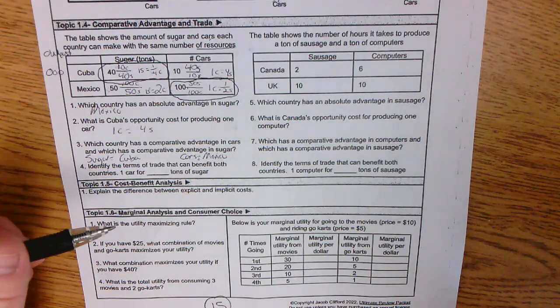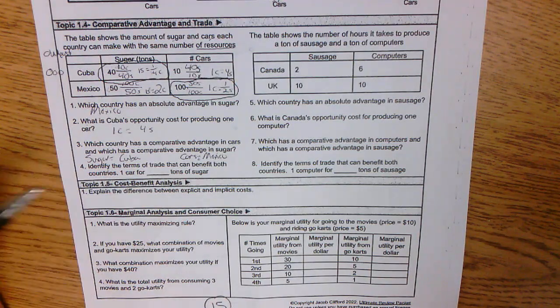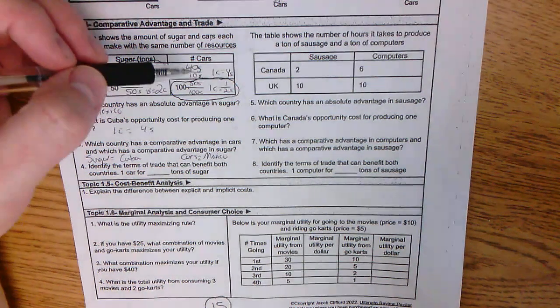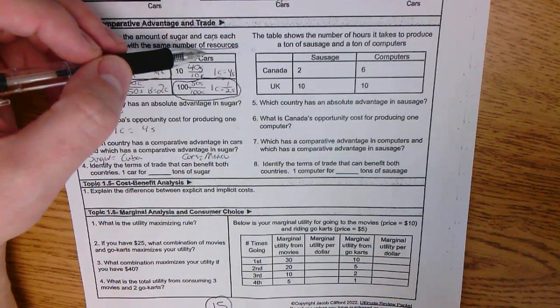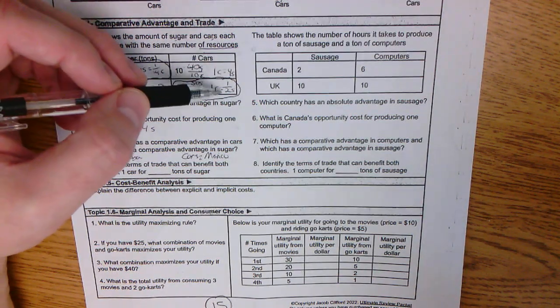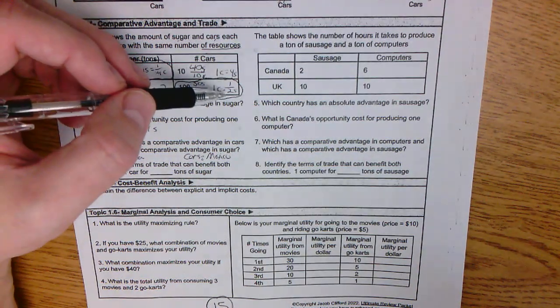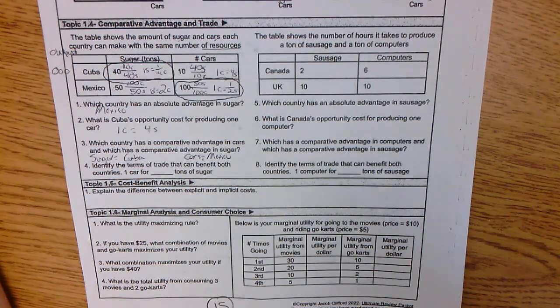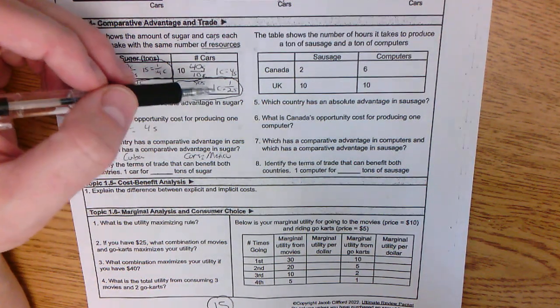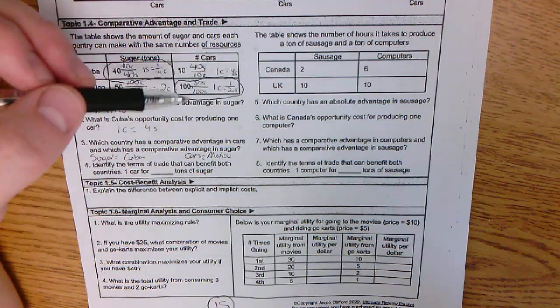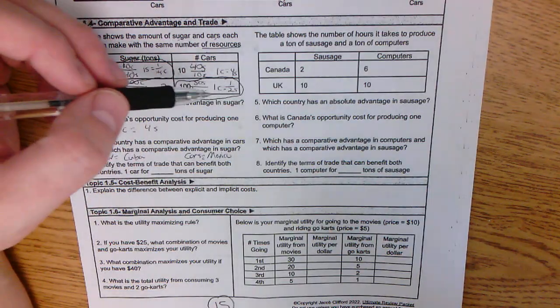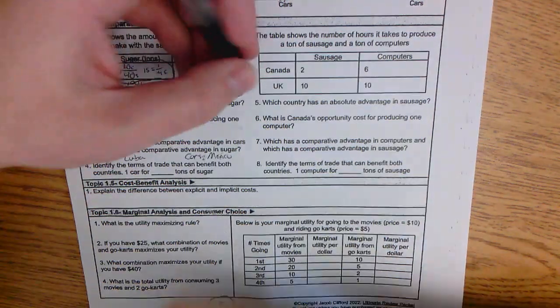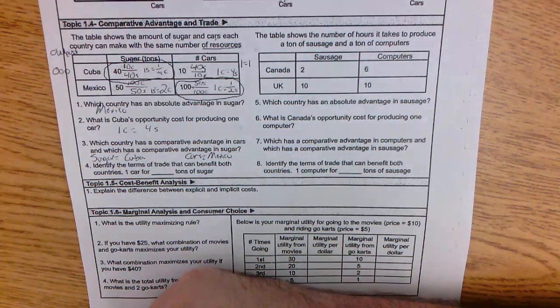Identify the terms of trade that can benefit both countries. 1 car for how many tons of sugar? All right, so it's already given us the cars. We know we're looking at cars here. So if I'm looking at what would be a good deal for sugar, I'm going to look at anything between these 2 values, anything greater than 1/2 but less than 4. So 1 car for 1 sugar should work, 1 car for 2 sugars should work, 1 car for 3 sugars should work. So let's just try a 1-for-1 deal, right?